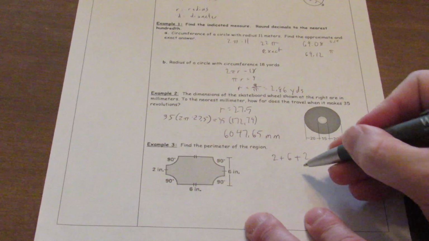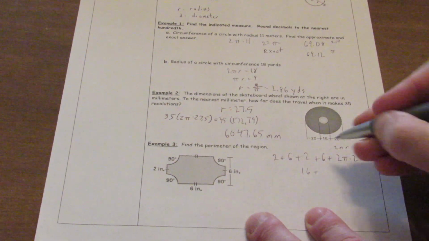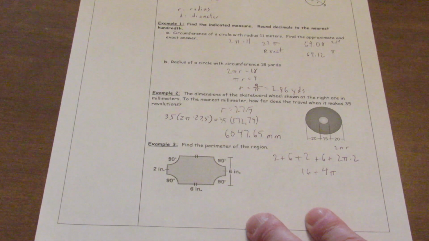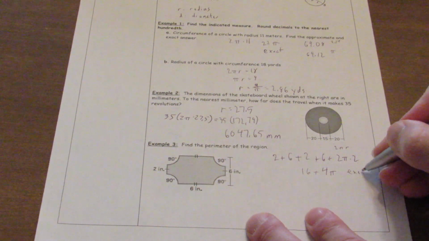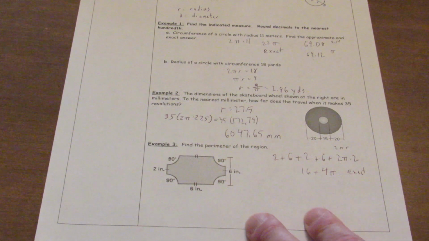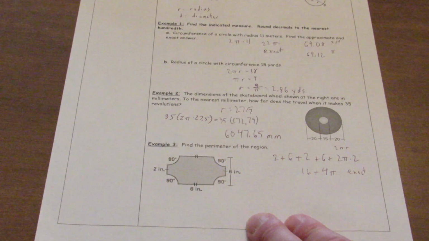Add up here, I get 16. 2 times 2, I get 4 pi. Okay, this would be my exact answer. This doesn't specify what it's looking for, but 16 plus 4 pi is an acceptable answer. That is the exact answer.